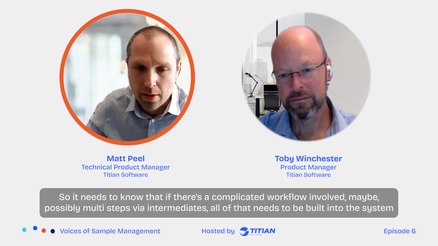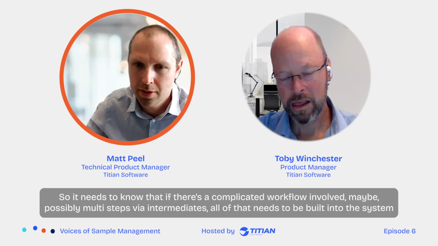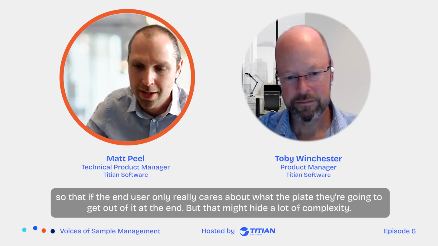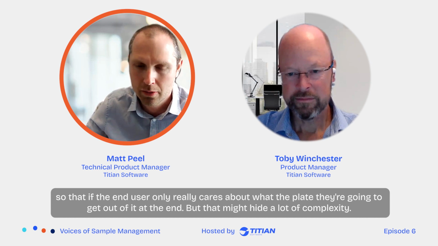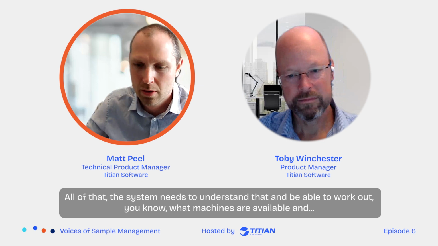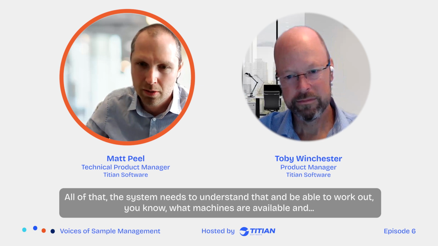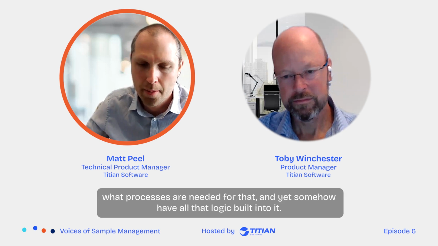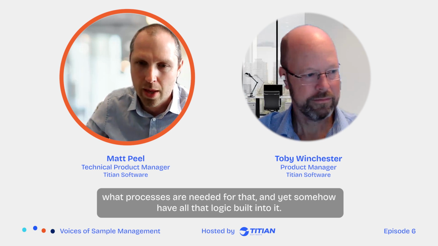So obviously it needs to know that if there's a complicated workflow involved, possibly multi-step via intermediates, all of that needs to be built into the system, so that if the end user only really cares about the plate they're going to get at the end, which might hide a lot of complexity. Different machines need to be used, different types of labware involved. The system needs to understand all of that and be able to work out what machines are available and what processes are needed, to have all that logic built into it.